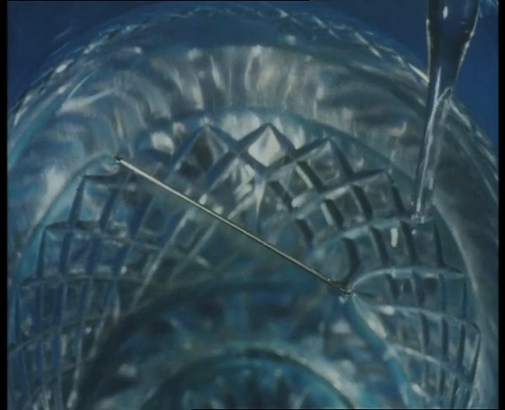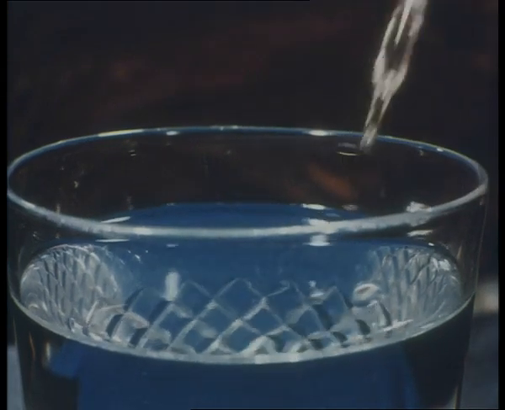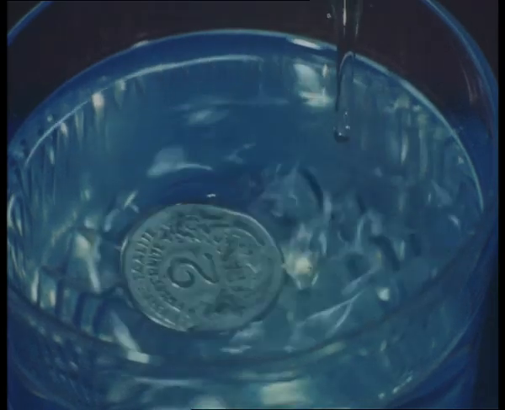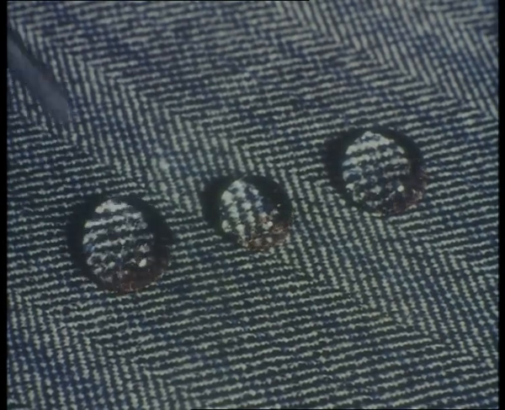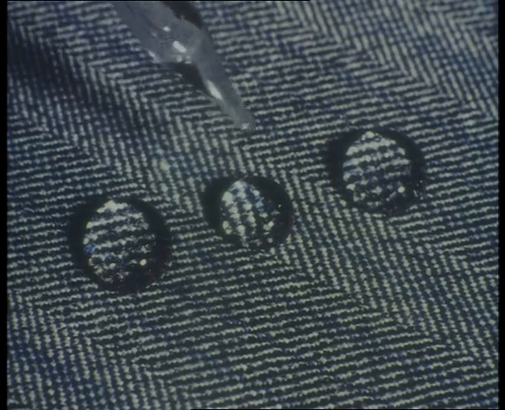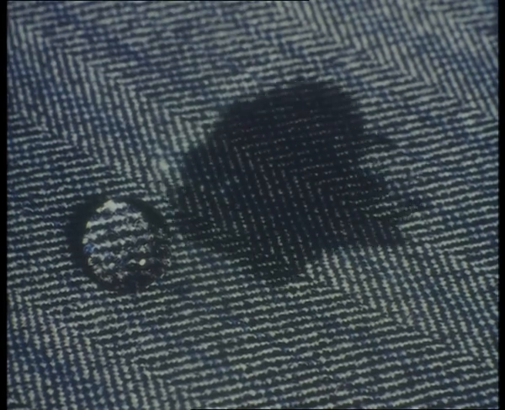But add a detergent. The objects sink because the surface tension is reduced. With individual globules of water, the effect is the same. A detergent enables the water to soak into the fabric. Reduction of surface tension is the first of a detergent's functions, for once a fabric is thoroughly wet, the dirt becomes accessible. Let's have a look at a normal everyday fabric and see just what dirt is.